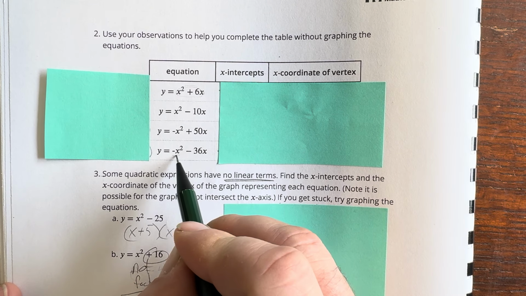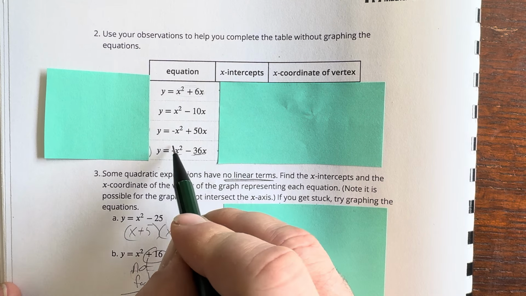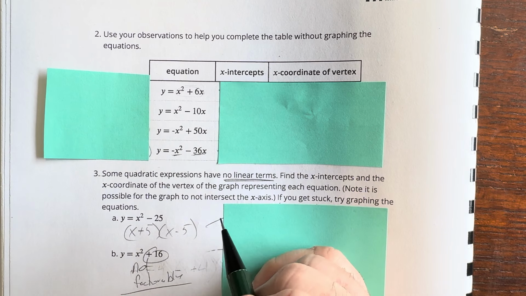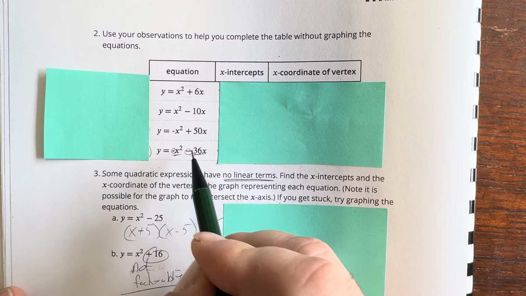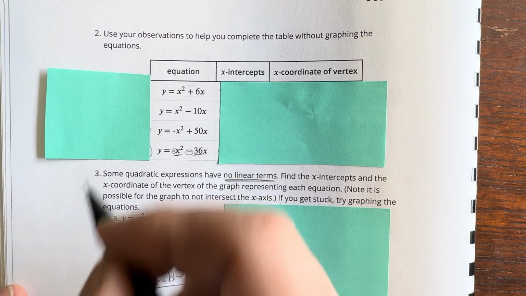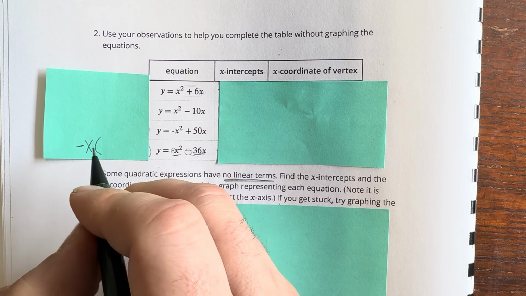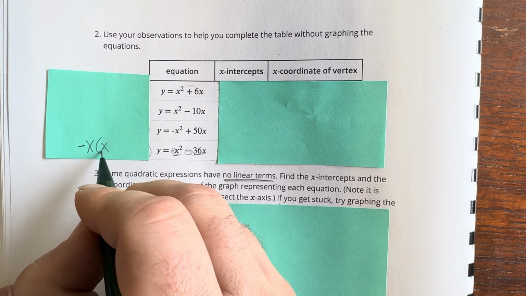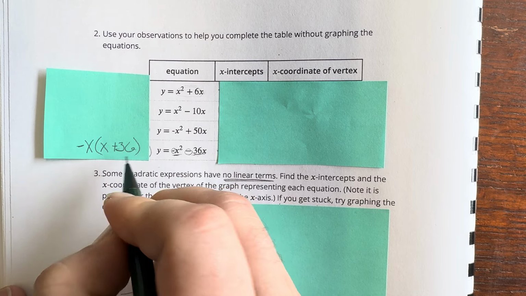So I'm looking at this and I need to see, what does this term and that term have in common? Well, there's no numeric coefficient, so they don't have any common numeric terms, but they do both have a negative and they do both have an x. So I will just make this negative x times the quantity of positive x plus 36.